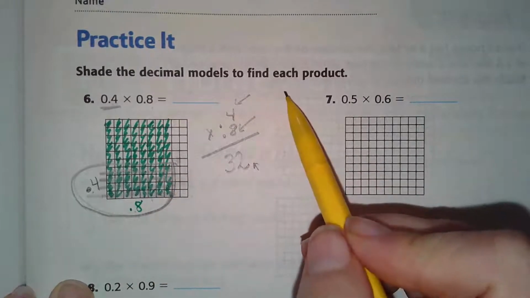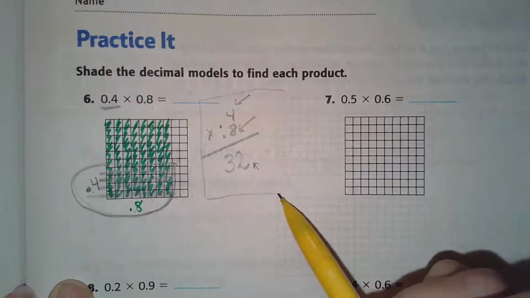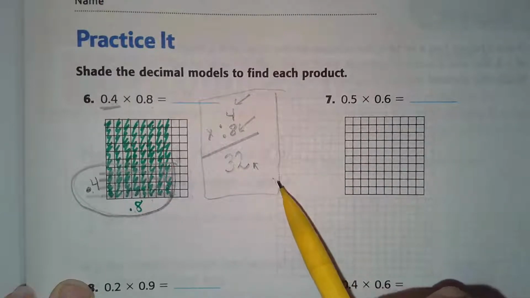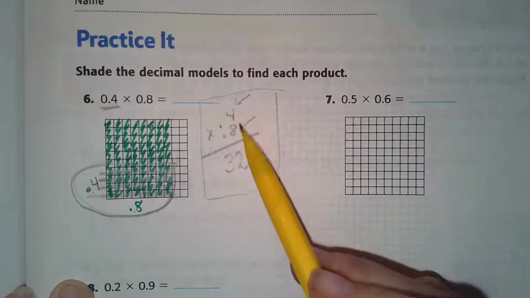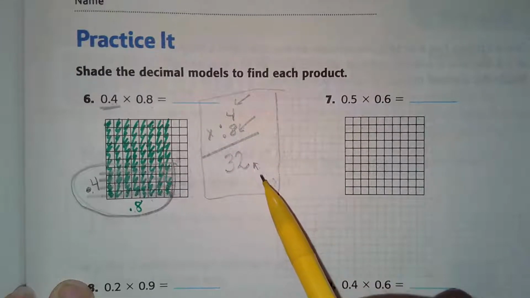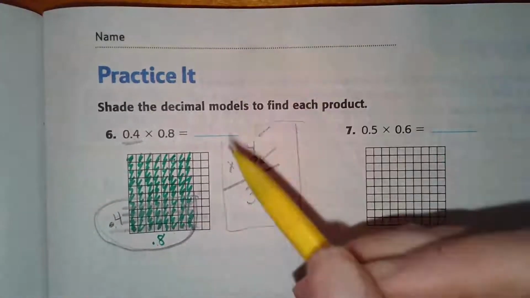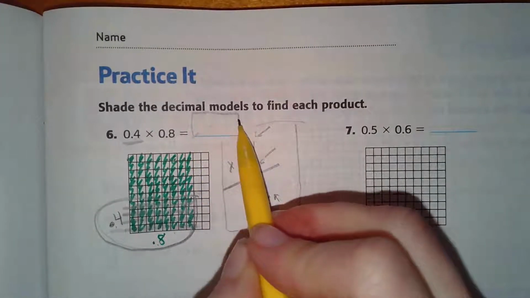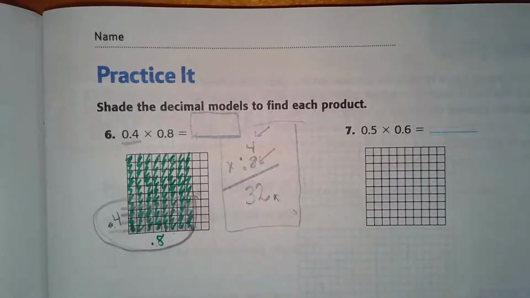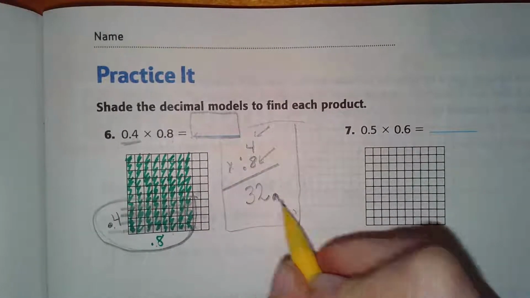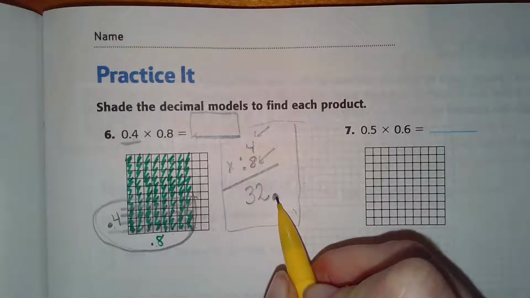For your homework, you will need to write down all of these multiplications just like this, but you will also have to show the decimal moving, and then your final answer will get rewritten up in the blank. What do I mean by showing the decimal moving? All right, I'll show you the whole thing on this one.